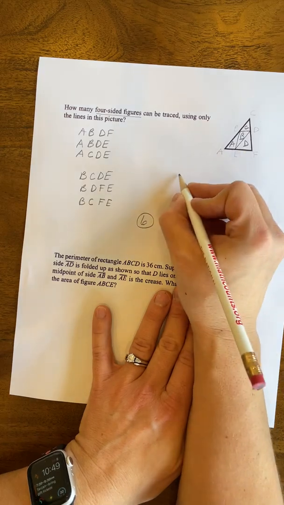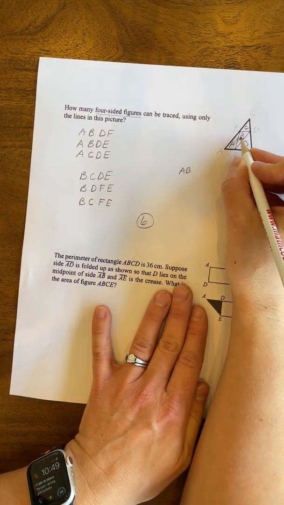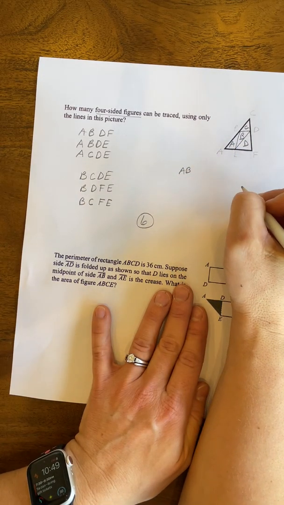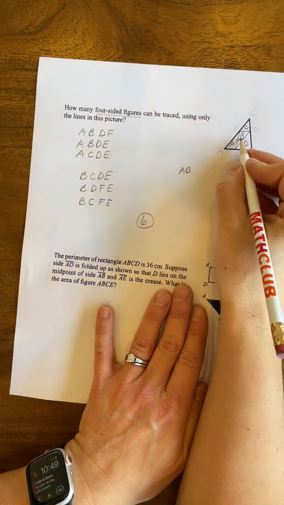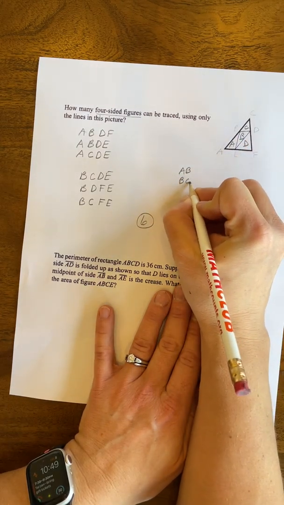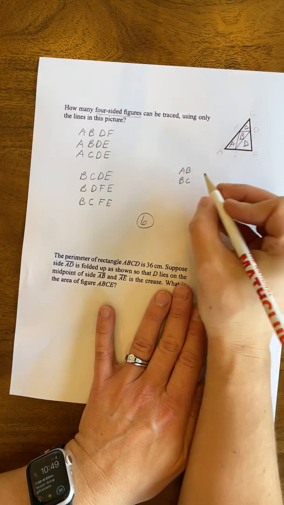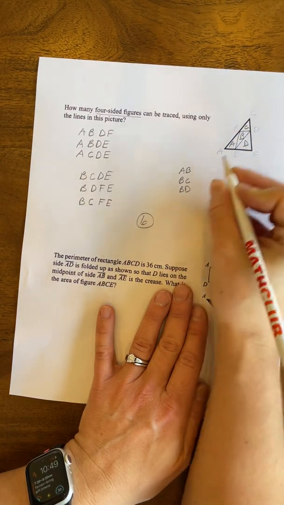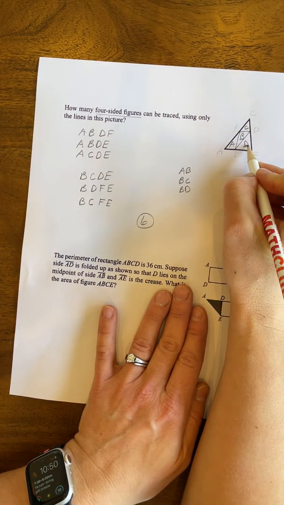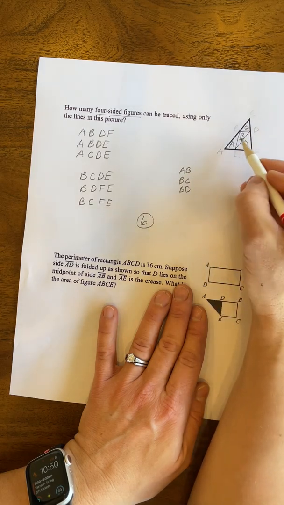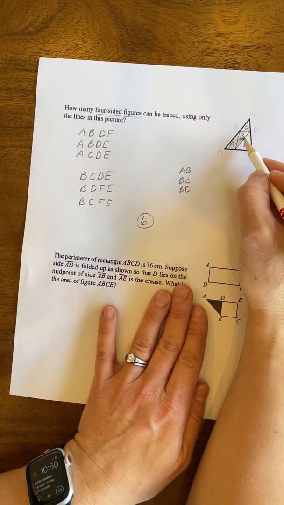So A and B together make a four-sided figure, and B and C together make a four-sided figure. B and D together make a four-sided figure. And I think those are all the ones of sets of two.